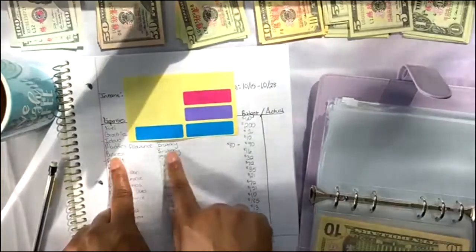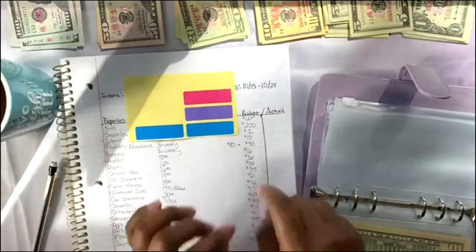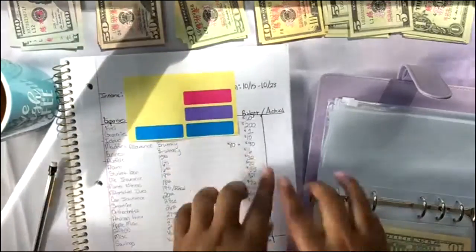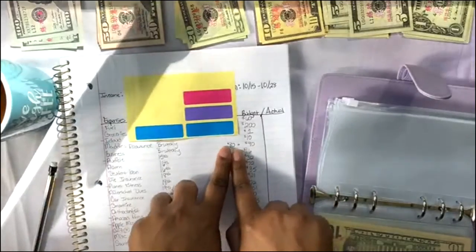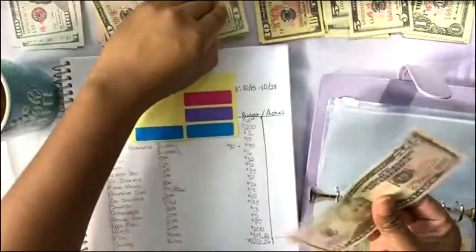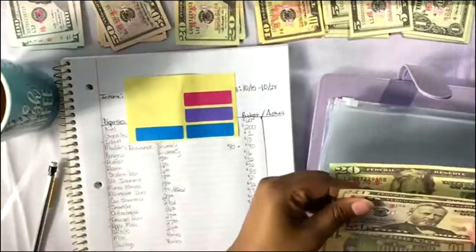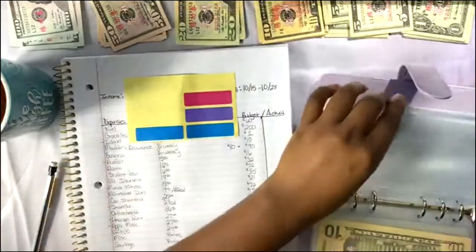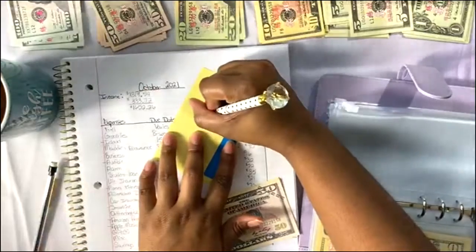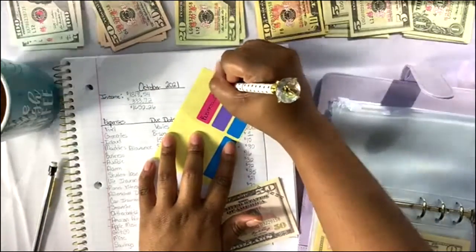Next is my business account. So I have to transfer funds over to my business account. So $90 is what I typically transfer over, but I do have an extra expense that's $80. So we'll do 50, 70, 90. And let's do business account.